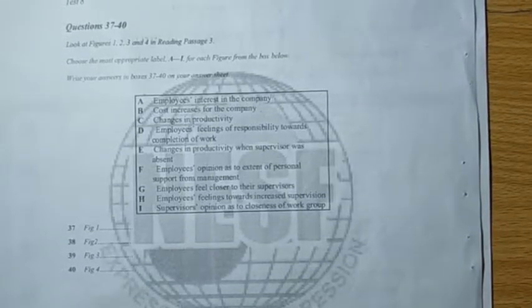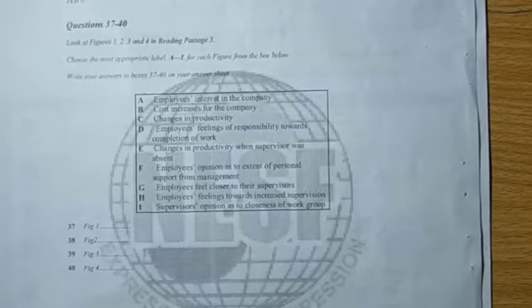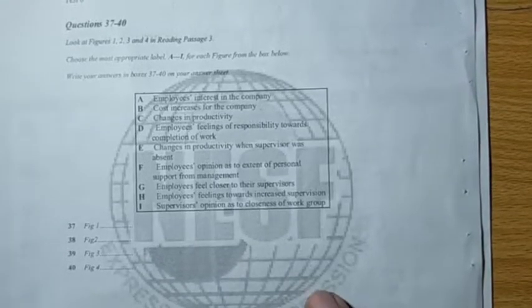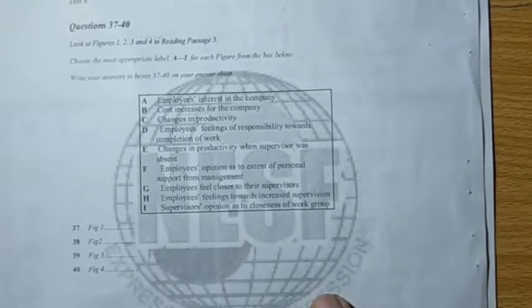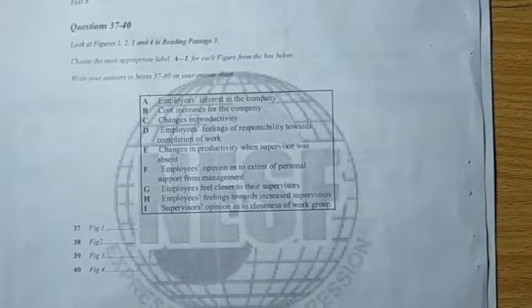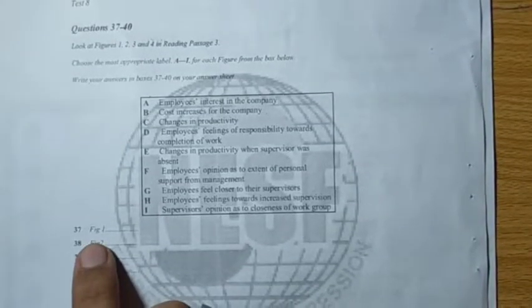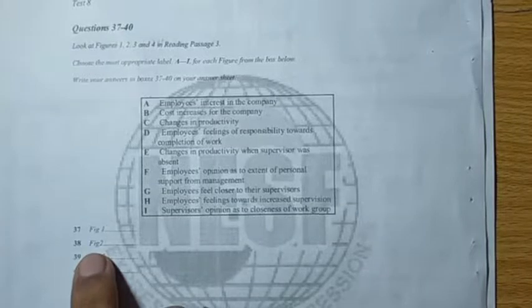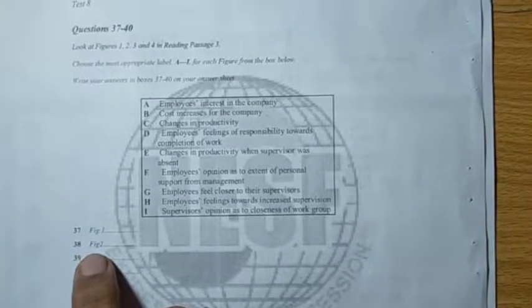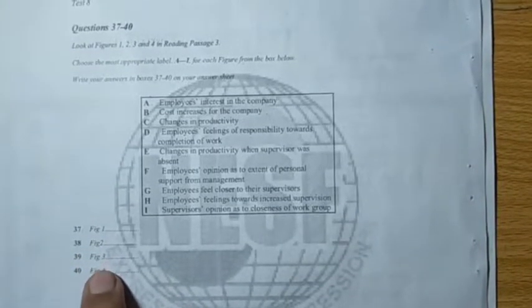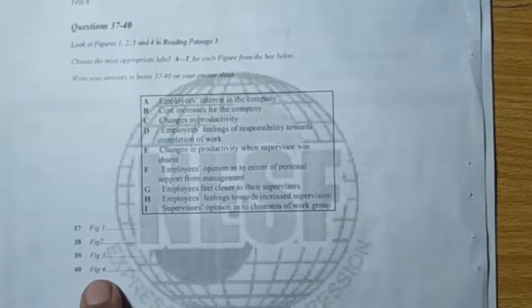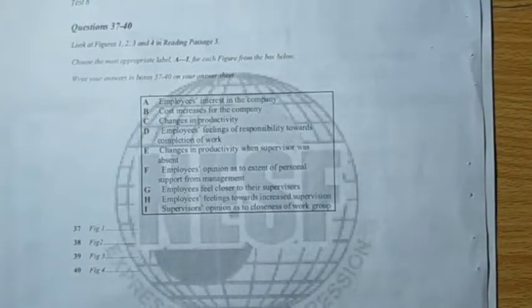Bismillahirrahmanirrahim. In this video we will do an IELTS reading test and our questions are MCQs. There are 4 questions from 37 to 40. Question number 37 is figure 1. Question number 38 is figure 2. The next question is figure 3 and the last one is figure 4. It means that we will have to go to the passage where there are figures.